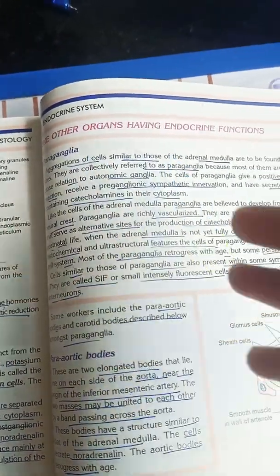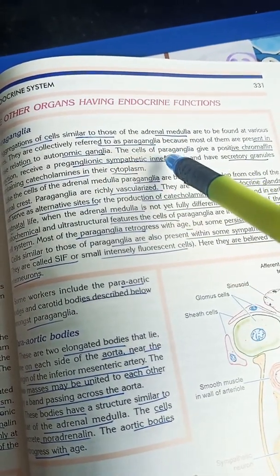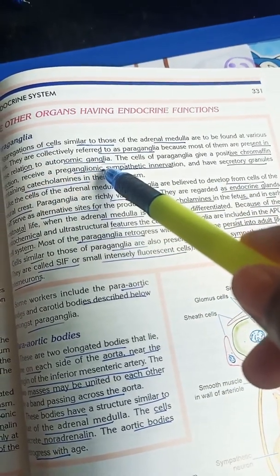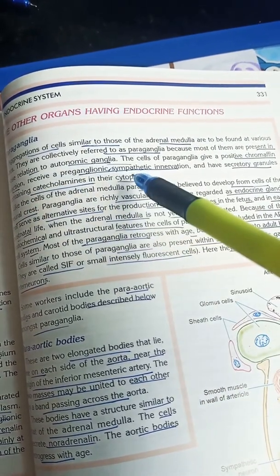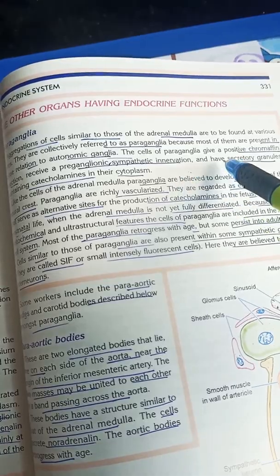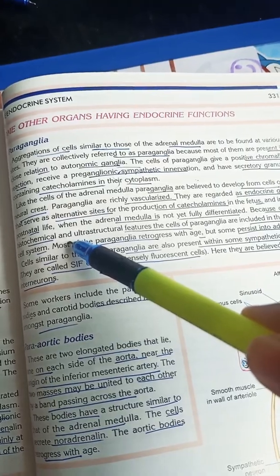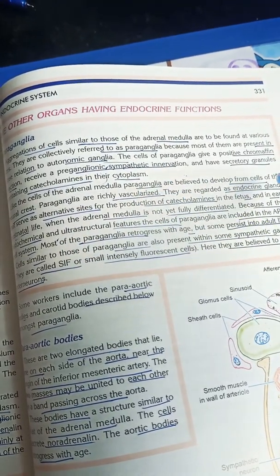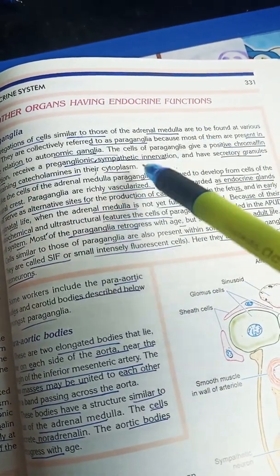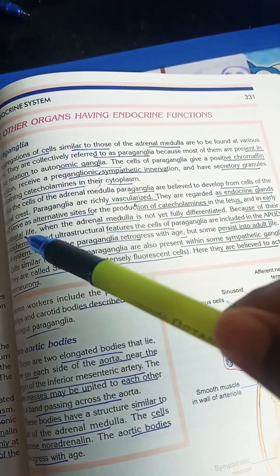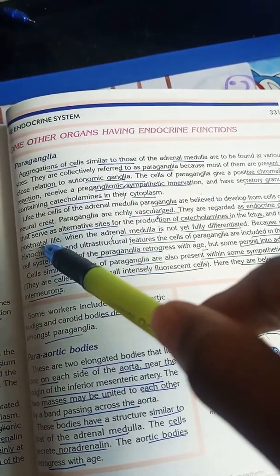What is it? It is an aggregation of cells which are similar to the adrenal medulla, collectively referred to as paraganglia, and present in relation to autonomic ganglia. They give a positive chromaffin reaction, receive preganglionic sympathetic innervation, and have secretory granules containing mainly catecholamines in their cytoplasm. The cells of the adrenal medulla and paraganglia are believed to develop from neural crest cells, and they are richly vascularized. They also act as endocrine glands, alternative sites for production of catecholamines in the fetus and in early postnatal life.